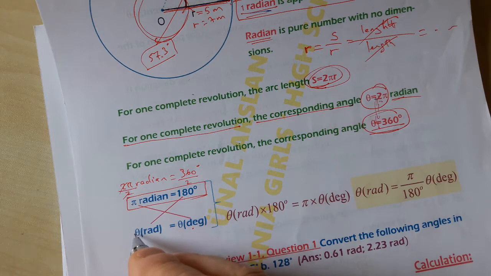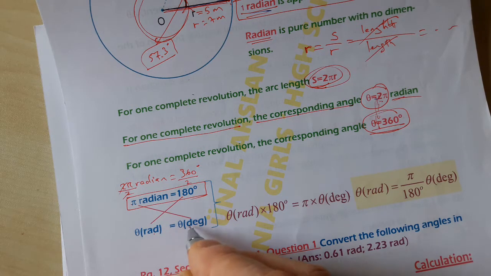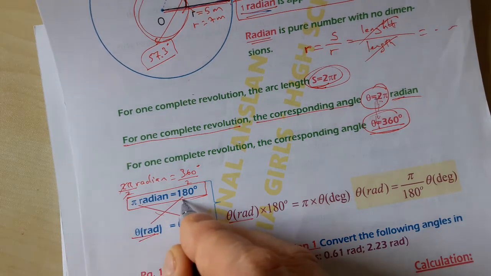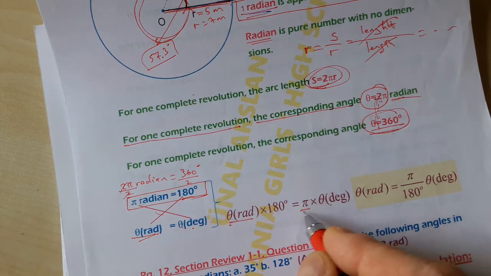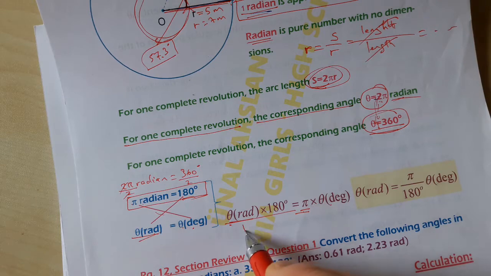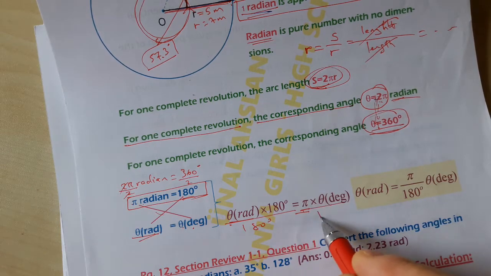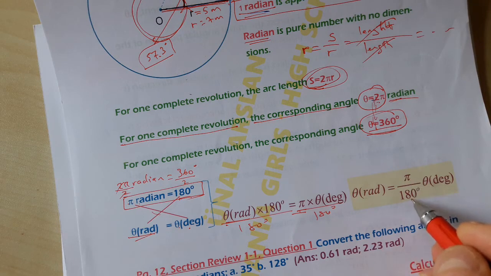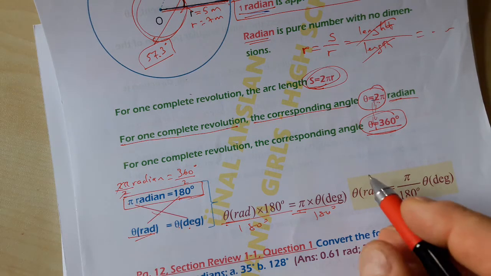So angle in radian over pi is equal to angle in degree over 180. Cross multiply them: theta in radian times 180 is equal to theta in degree times pi. If you want to calculate the radian, divide by 180, so radian is equal to pi divided by 180 times the angle in degree.